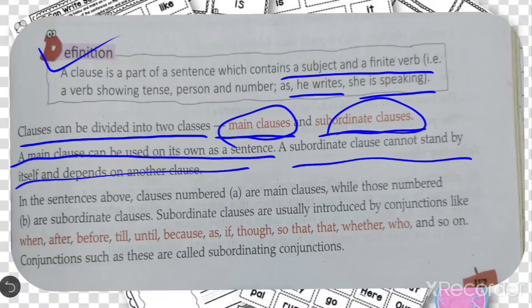In the sentences above, those numbered A are main clauses, while those numbered B are subordinate clauses. Subordinate clauses are usually introduced by conjunctions like when, after, before, till, until, because, as if, though, so that, whether, who, and so on. Conjunctions such as these are called subordinating conjunctions.